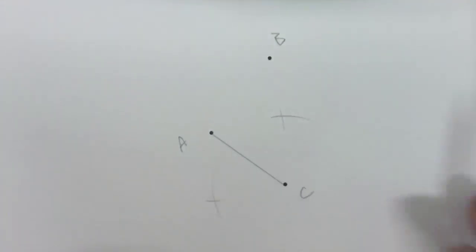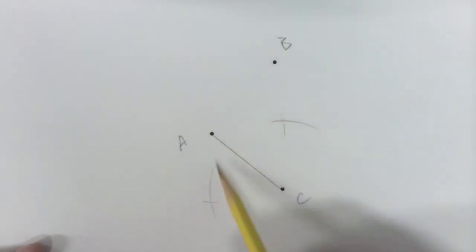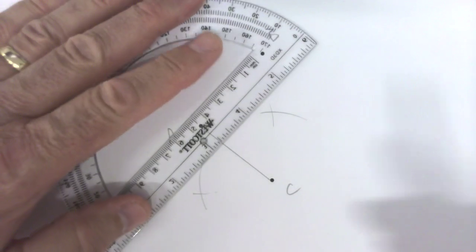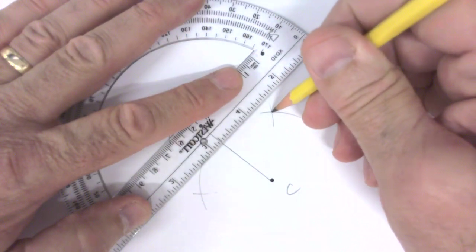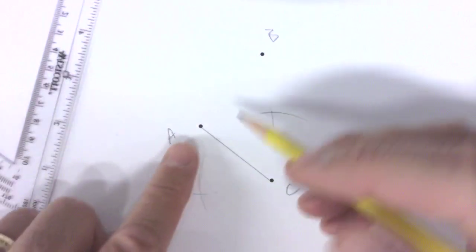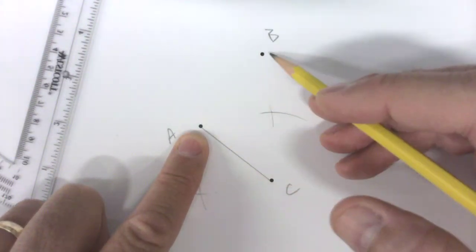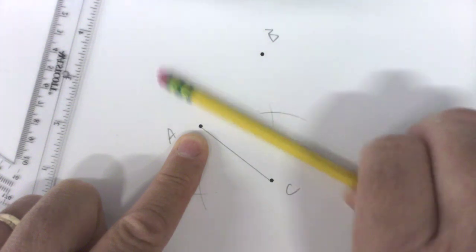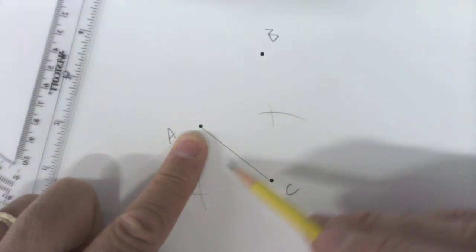Then this line. I don't really know where the circle will be, but from experience, I know it's going to be in this area, so I'm going to be pretty generous with where I draw it. I know the perpendicular bisector for this one is going to be coming through this way, so I really only need to cover the area right around here.